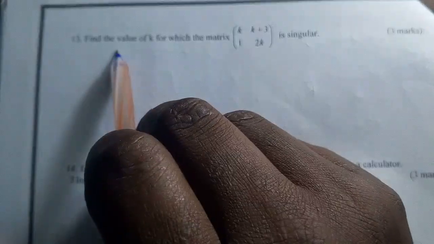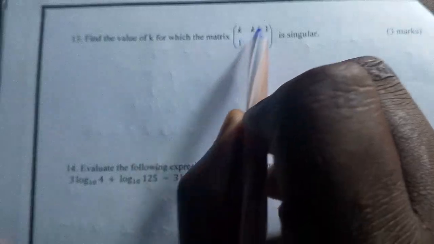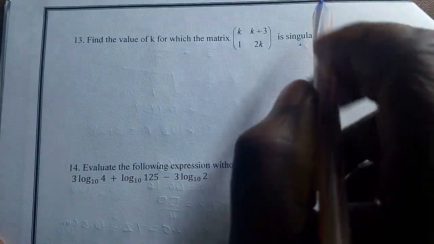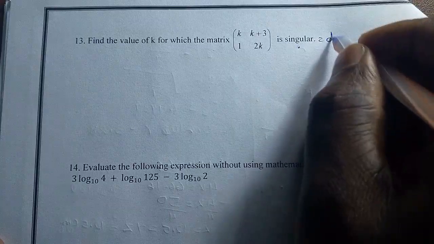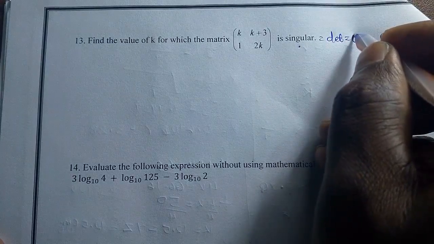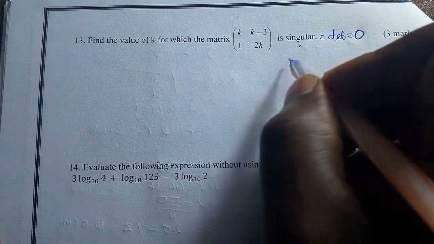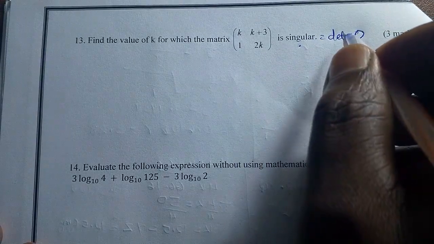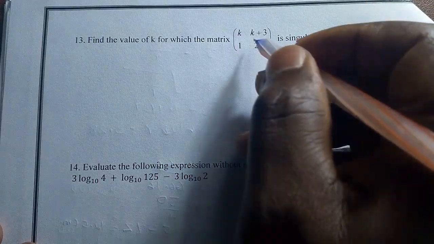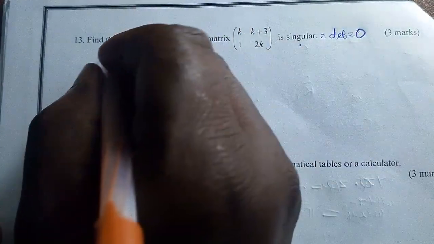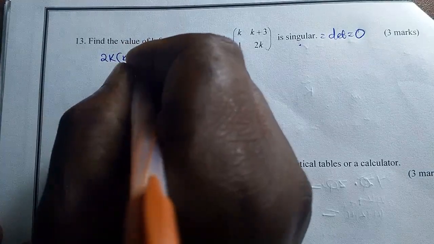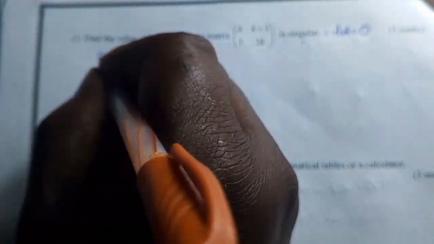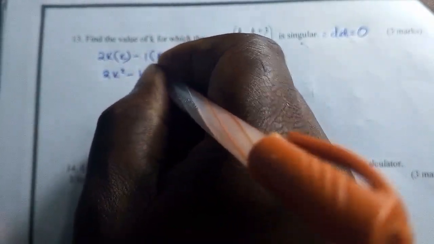Find the value of k in which the matrix is singular. If the matrix is singular, then the determinant is equal to 0. A singular matrix is a matrix whose determinant is 0. So let's get the determinant. 2k times k minus 1 into k plus 3, the answer is 0. So 2k squared minus k minus 3, the answer is 0.